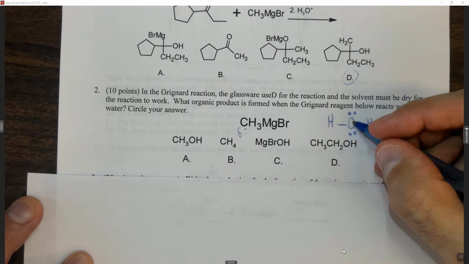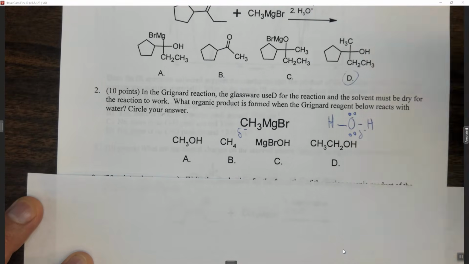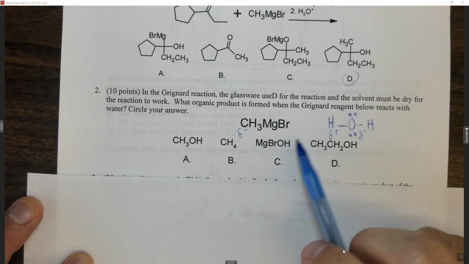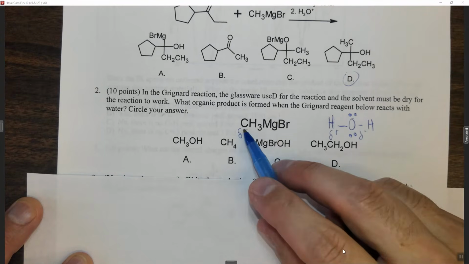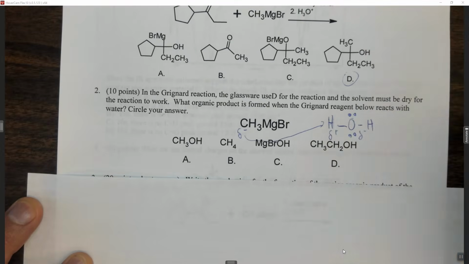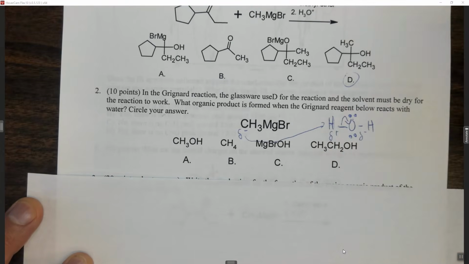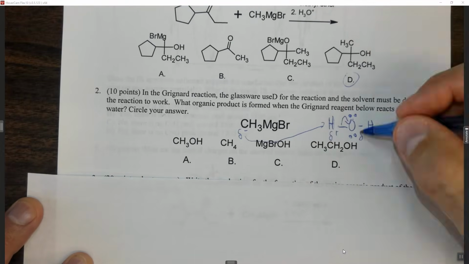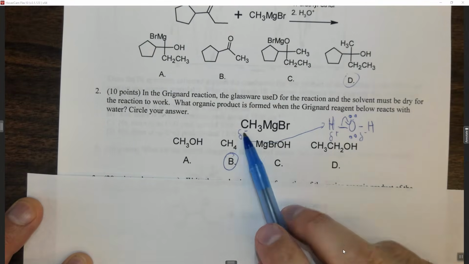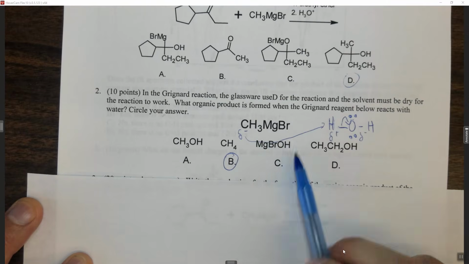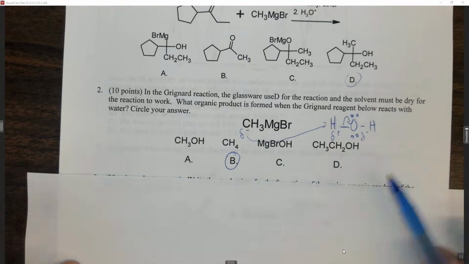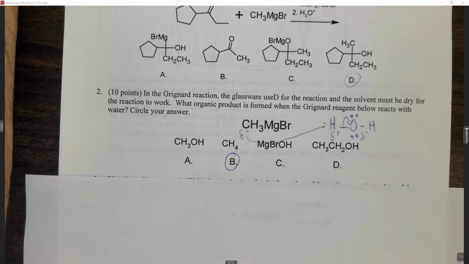Well, if we look at water, the oxygen is partially negative and the hydrogen is partially positive. This one's partially positive too, but it doesn't matter because it only needs one. So this partially negatively charged carbon is going to go after the partially positively charged hydrogen, and that's going to break off like that. What is the inorganic product? Or excuse me, the organic product? The organic product is CH4, because instead of CH3, we're now going to have CH4. The inorganic product is MgBrOH, but it's not asking about that. It's asking us for the organic product.